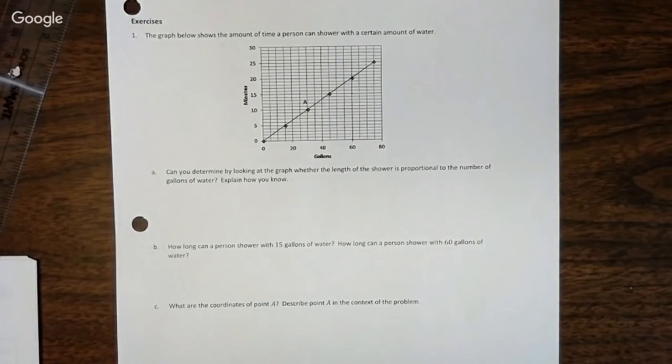So go ahead and pause the video, work on those pages. When you're done, please come back and check your answers to make sure they are correct. I will be explaining again how to do them. So if you get stuck, you'll have this video as a resource. So go ahead and pause it and try the exercises first.